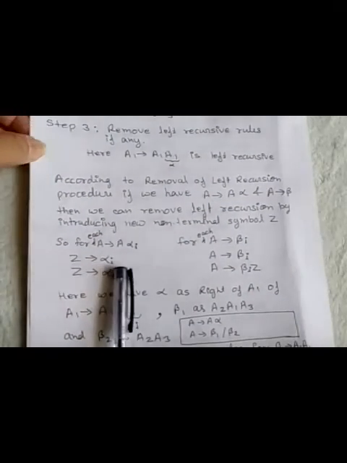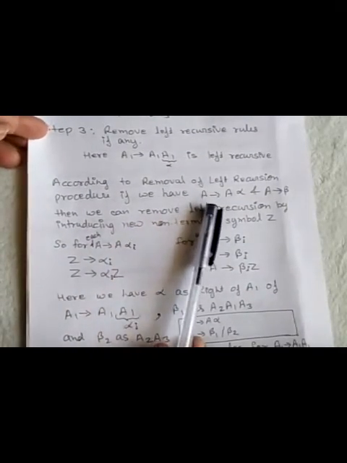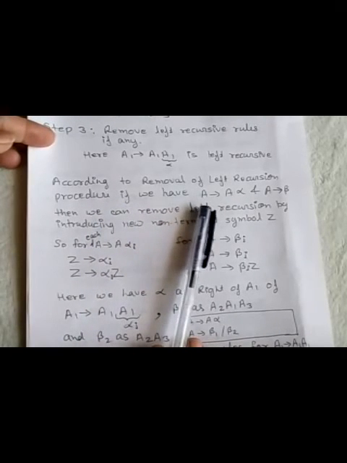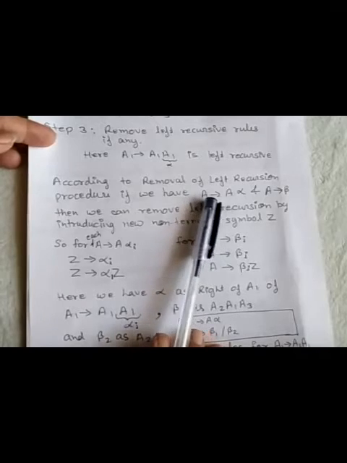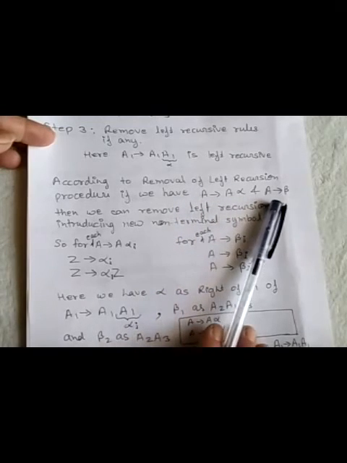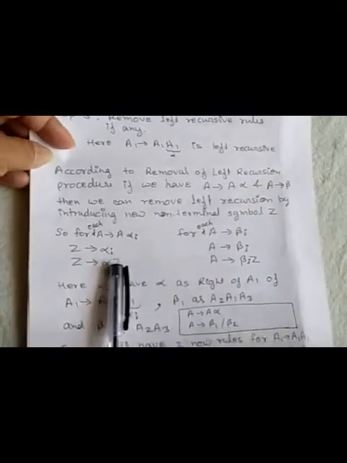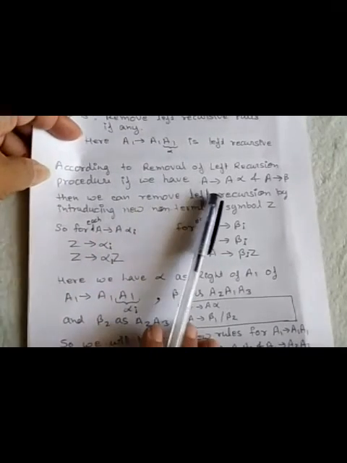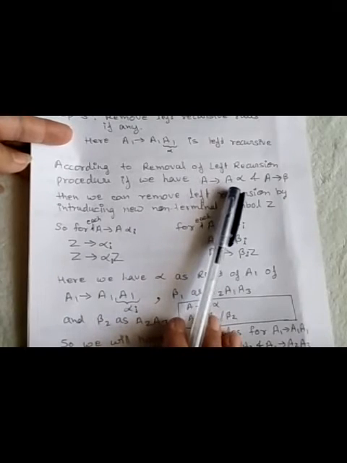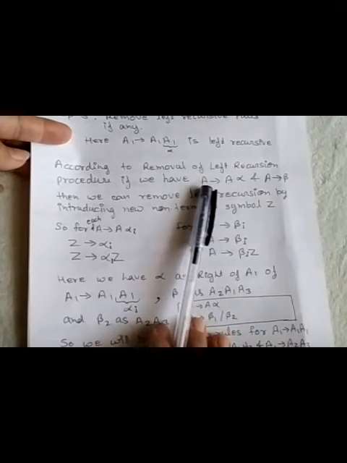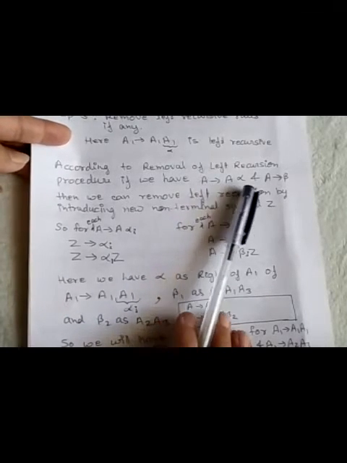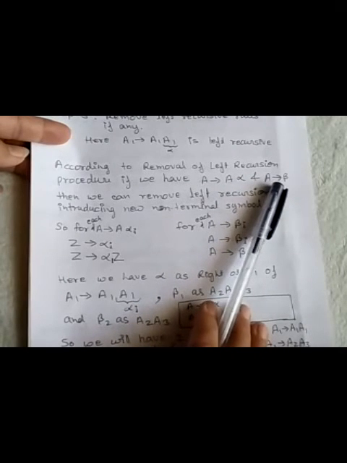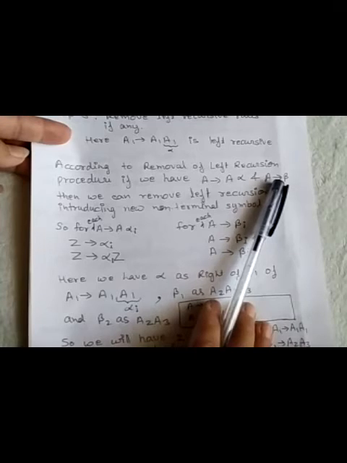Now, according to the removal of left recursion procedure, if we have a rule of the form A tends to A alpha and A tends to beta, then what do we do for each A tends to A alpha? We can have a number of rules of left recursion, and we can have a number of rules which are non-left recursion.